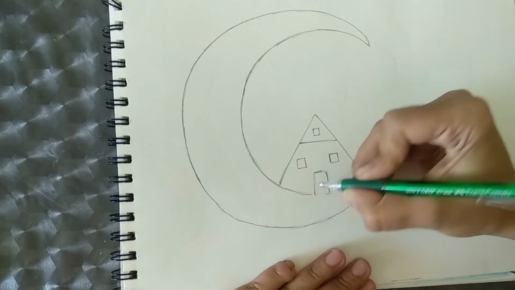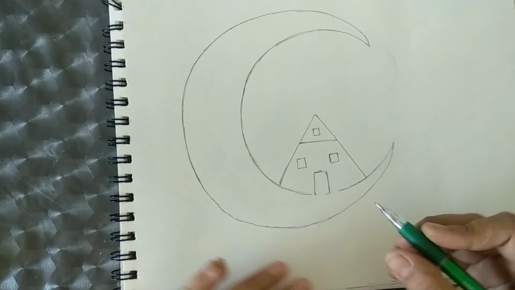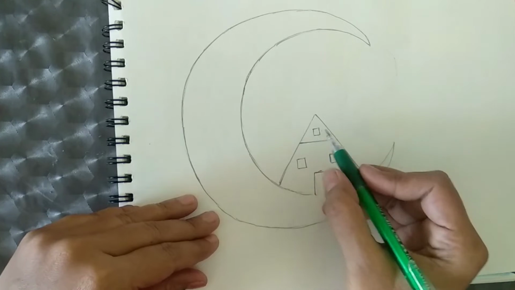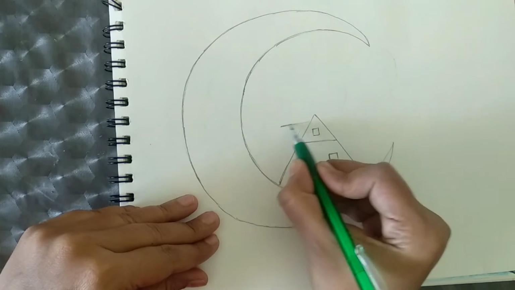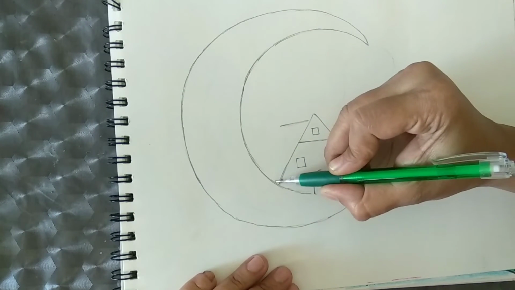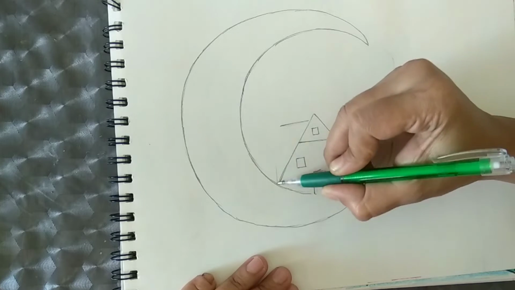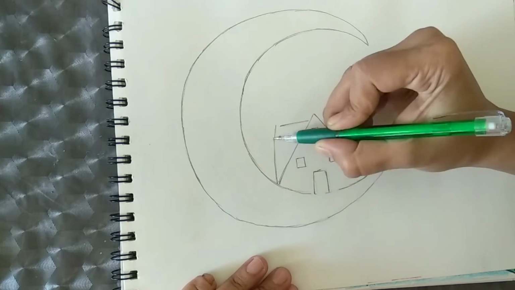Draw light, okay? And just make this wall kind of structure at the back.